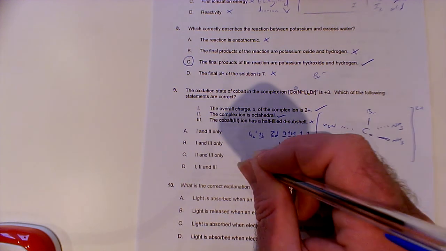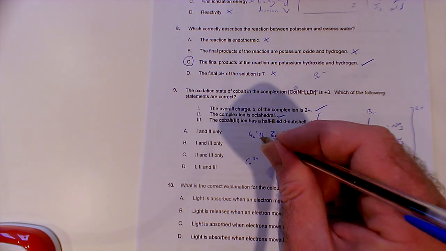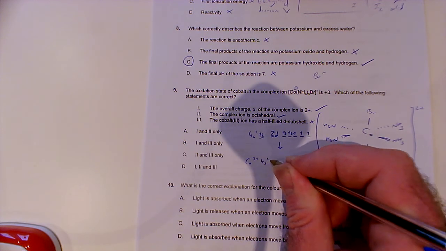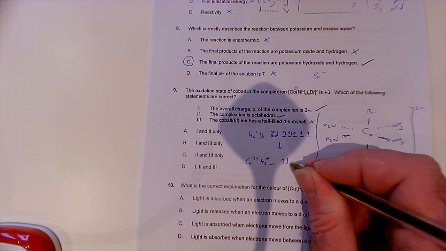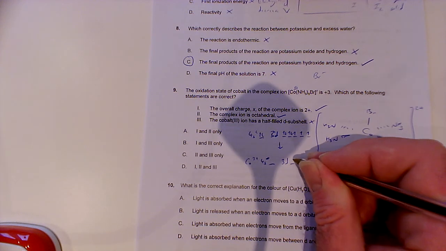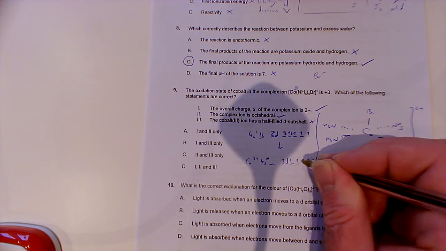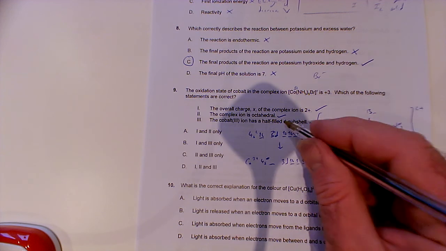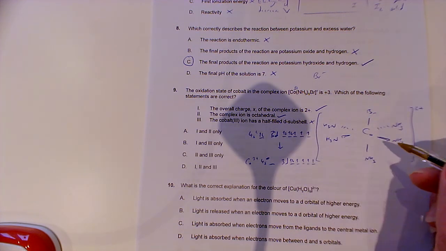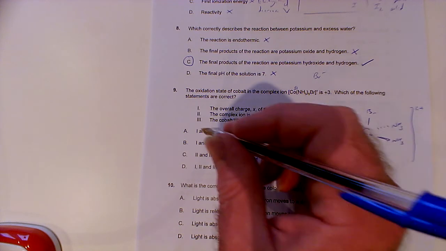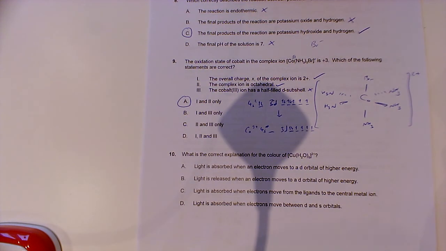So when it goes to cobalt-3+, we lose the 4s ones, so those 2 will be empty, and then your 3d will be 1, 2, 3, 4, 5, and then we've lost just 1 of those. So it's actually got 6 electrons in there, so it's not half filled. It would have to be cobalt-4+ for it to be half filled. So we're going with 1 and 2 only. And then number 10, the last one on this little short video.